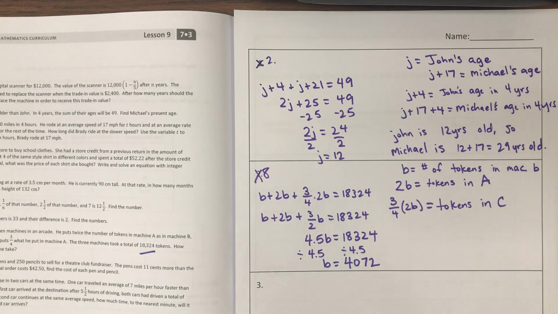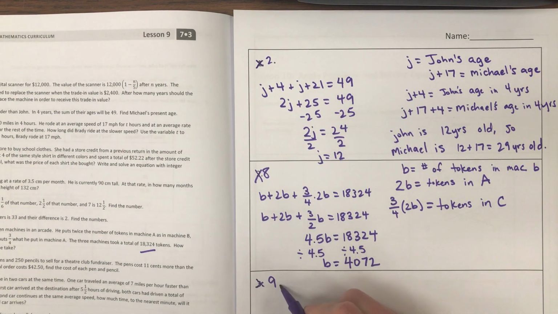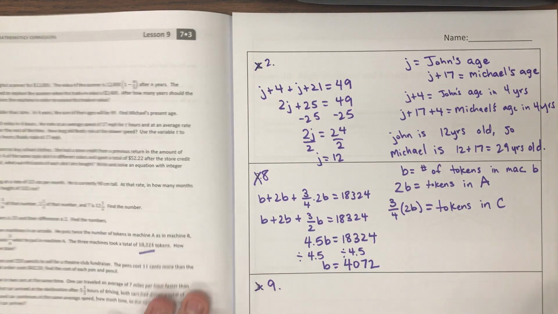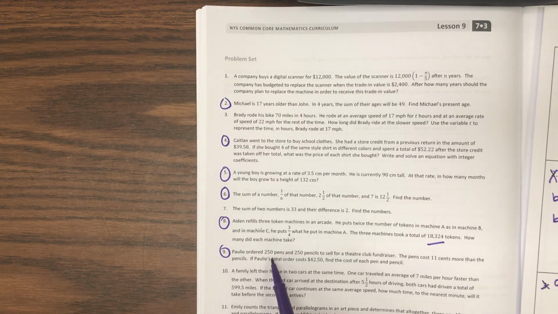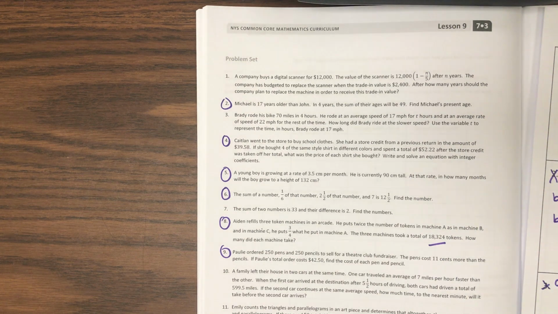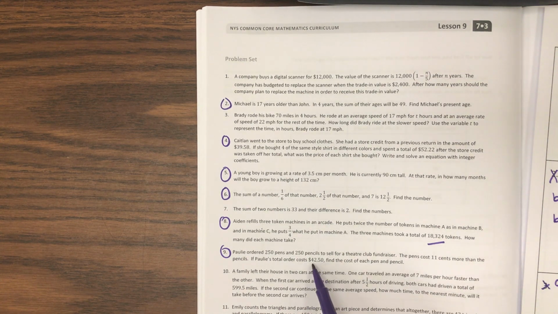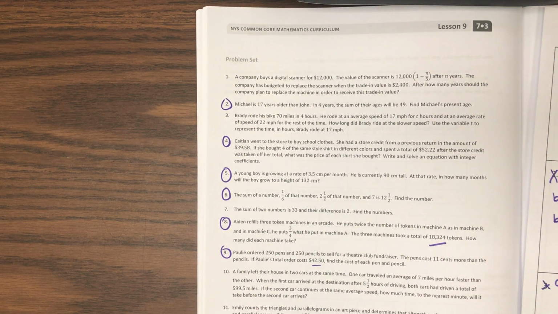And I'm going to do question number 9. It says, Polly ordered 250 pens and 250 pencils to sell for a theater club fundraiser. The pens cost 11 cents more than the pencils. If Polly's total order cost $42.50, this number comes up a lot in these books, I'm just noticing. They love $42.50. Find the cost of each pen and pencil.